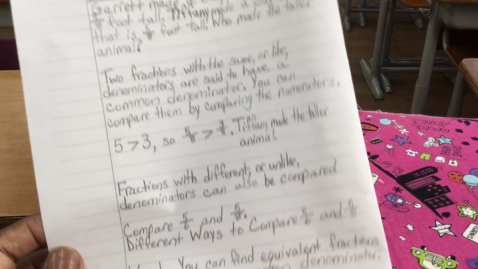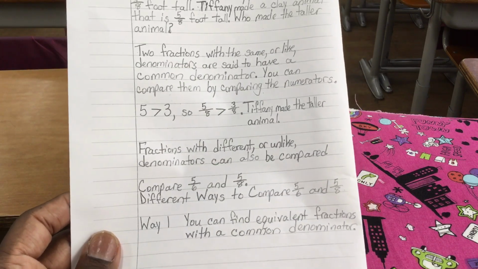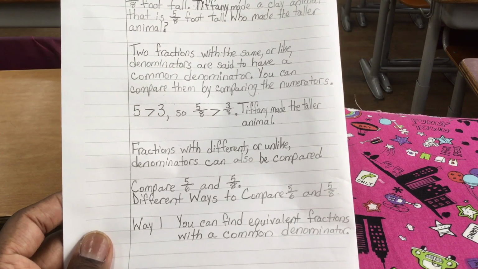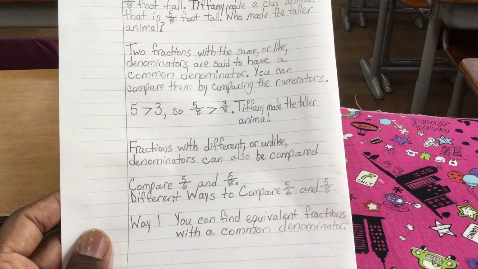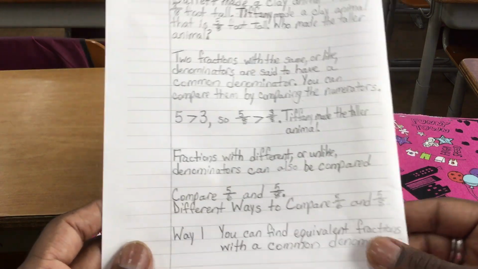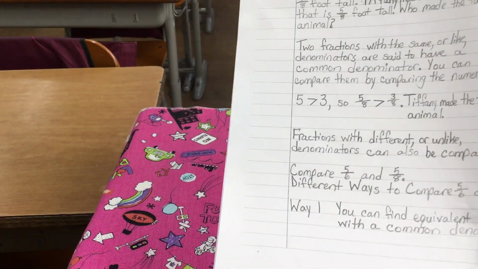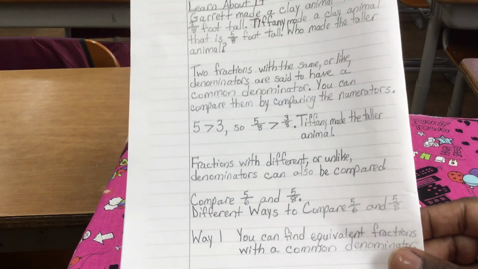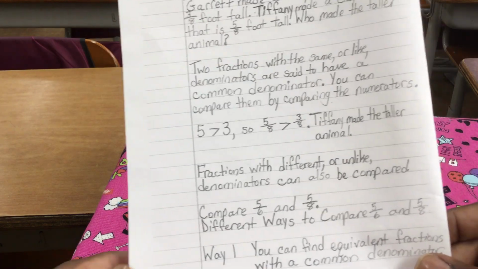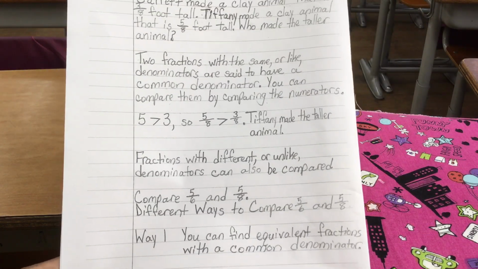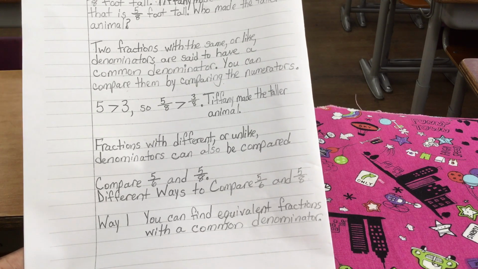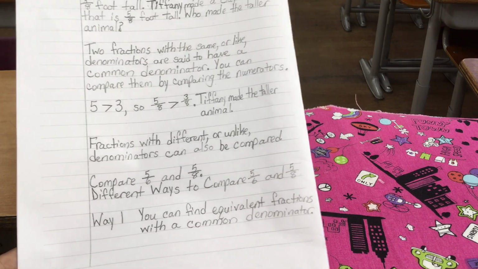That was very easy. Now, however, fractions with different or unlike denominators can also be compared. For this example, we were going to compare 5/6 and 5/8. We had a few different ways. Now let's look at way 1. You can find equivalent fractions with a common denominator.